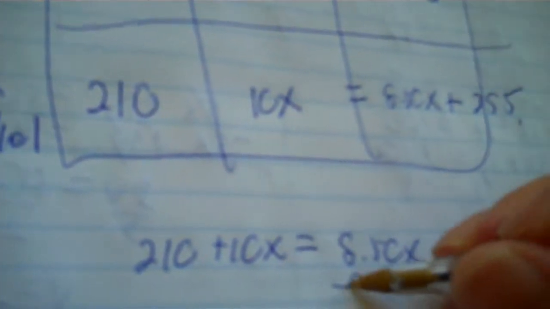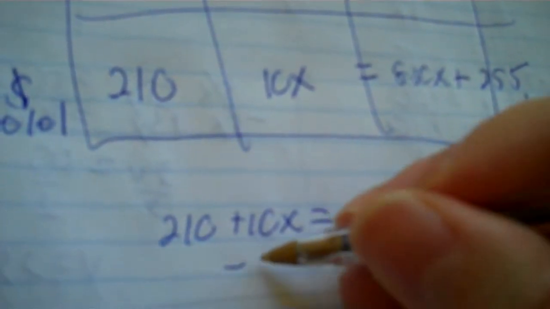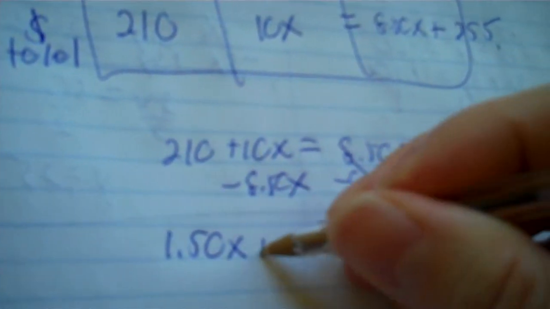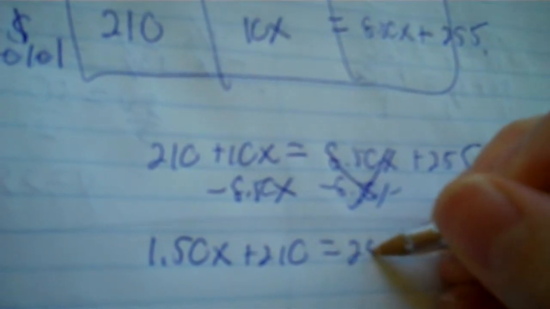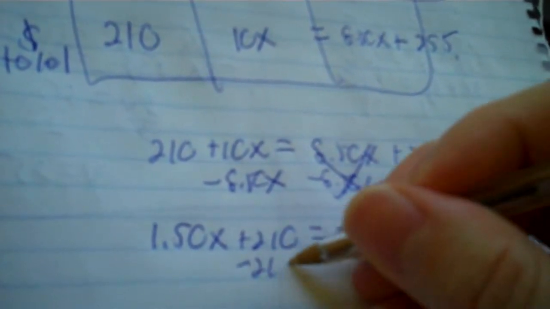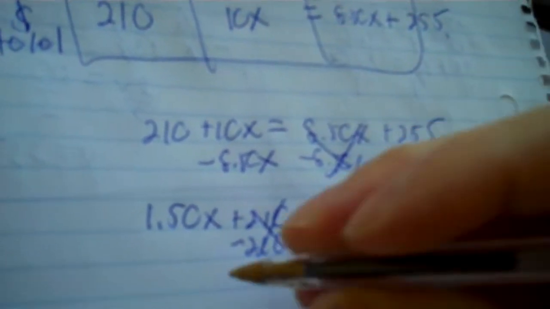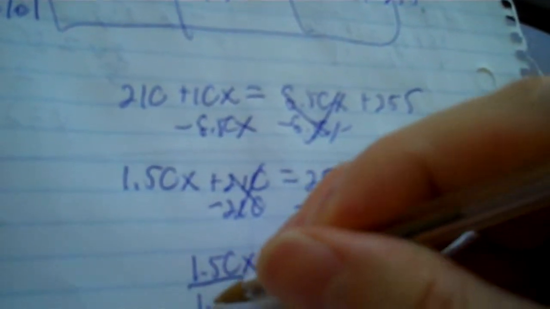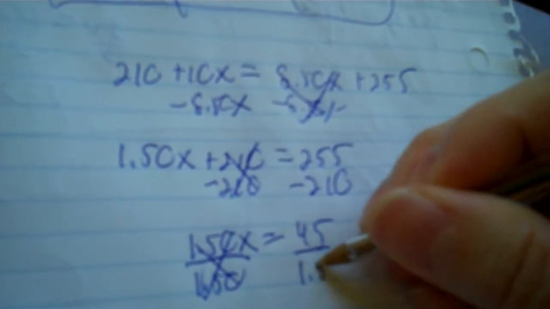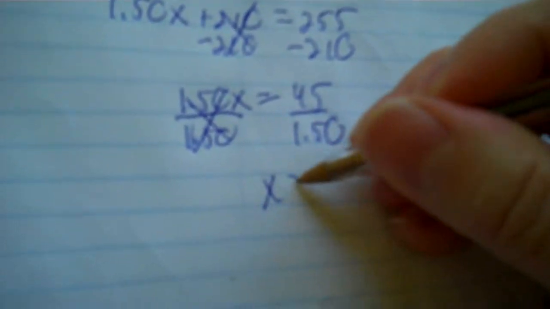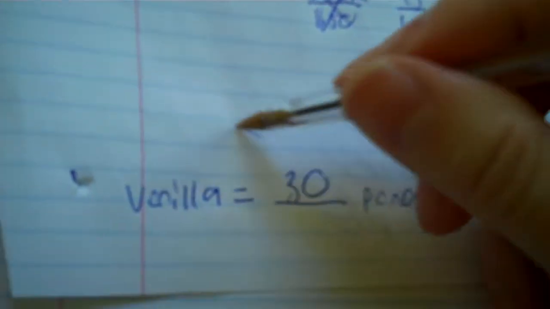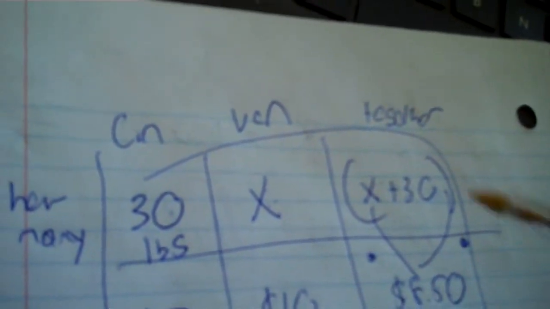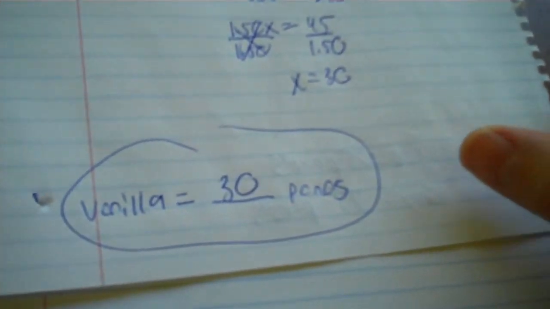Then you subtract your 8.50x from your 10x. So it's 1.50x plus 210 equals 255. So I subtract 210. That's 45. Then I divide by $1.50, and that's going to be 30 pounds. Now, it's not always the same. In that one they were the same, but it doesn't always come out that way. Just know that.